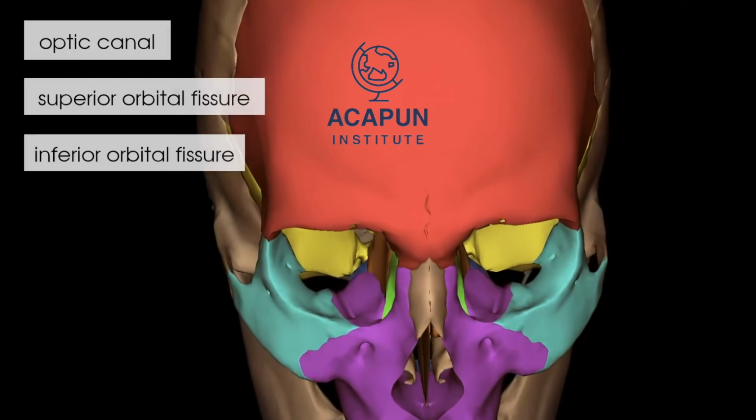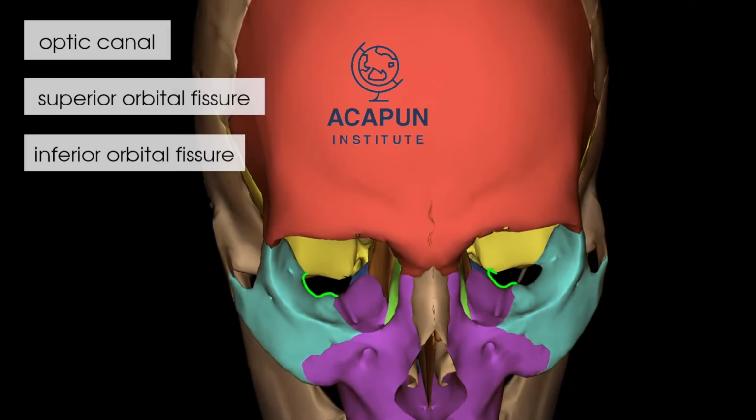The inferior orbital fissure separates the lateral wall of the orbit from the floor of the orbit. This fissure transmits the zygomatic branch of the maxillary nerve, which is the 2nd branch of the trigeminal nerve, cranial nerve 5, as well as the maxillary nerve itself. In addition, it transmits the inferior ophthalmic vein and also some sympathetic nerves.